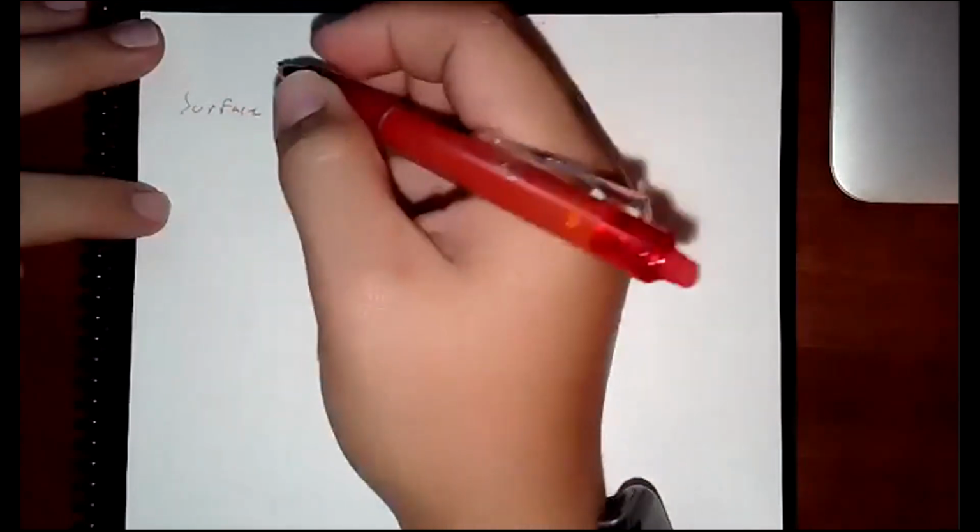All right, let's move on to the surface area. The surface area will be very similar. You just tack on an extra piece.